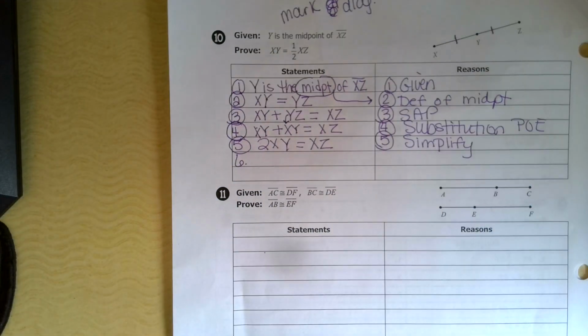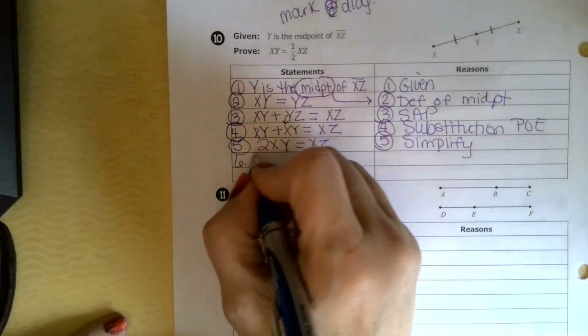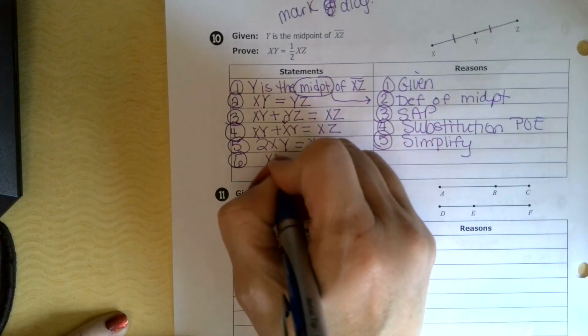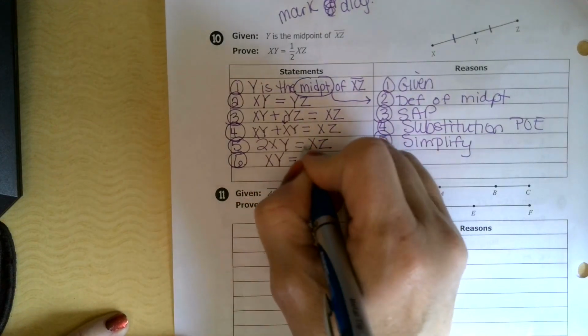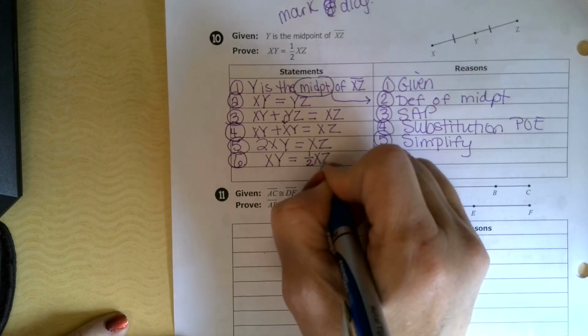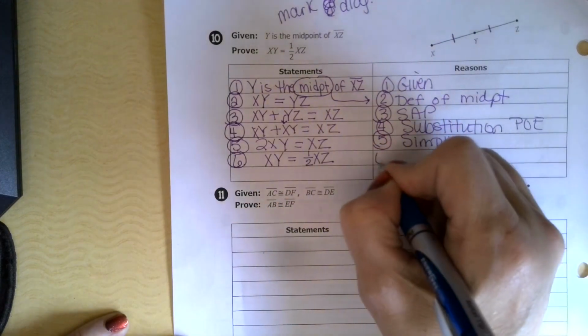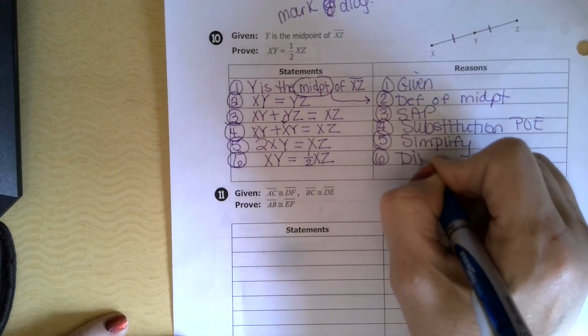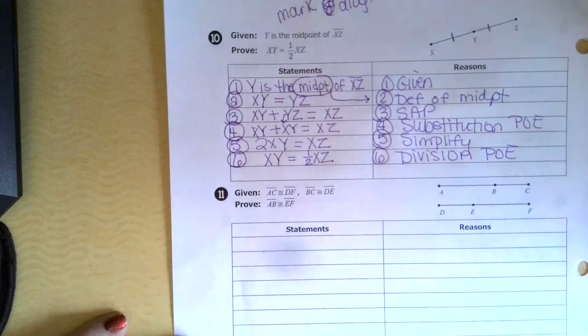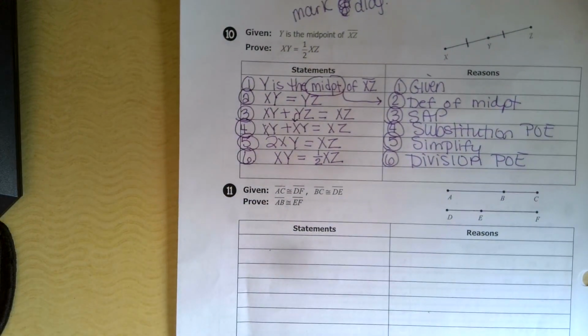All right, so now all we have to do is division. We are going to end up with 6 steps after all. Divide by 2, and we get XY equals, when we divide by 2, we don't put it over 2, we use fractions. And that's exactly what we're trying to prove, and that is division. QED. Okay, that was not a hard proof.